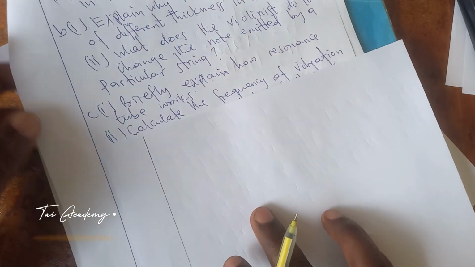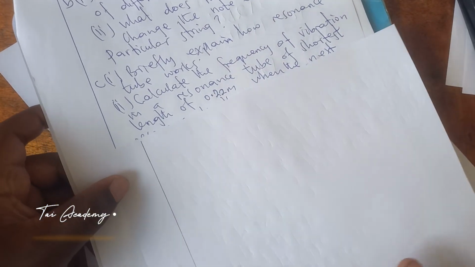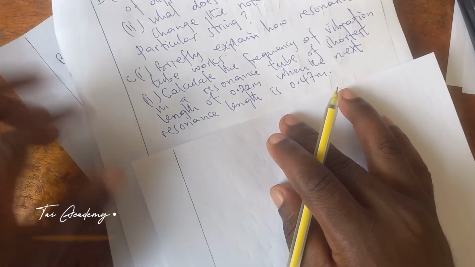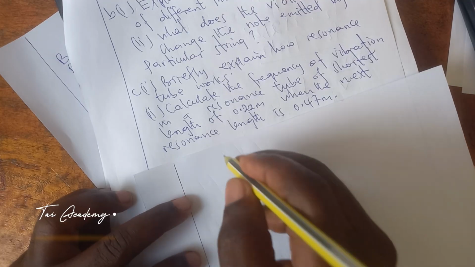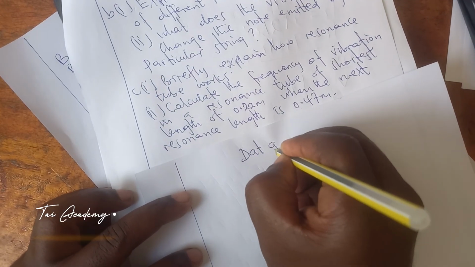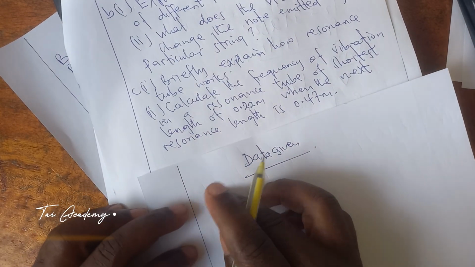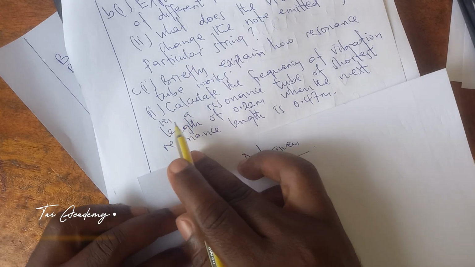Let us do a NECTA question, 2015, question number 10C, Roman 2, calculation of resonance. Data given. A NECTA question, 2015, question number 10C, Roman 2.